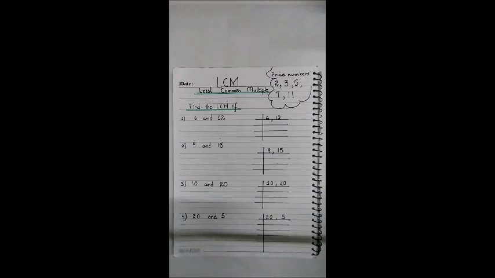Alright. Now, I was talking about 4. Do you think 4 is a prime number? No, it isn't. Why isn't it a prime number? Because 4 is found in 2 tables. One is 2 twos are 4 and 4 ones are 4, of course. It is there in 4 times table, but it is also there in 2 times table. That is why 4 is not a prime number.